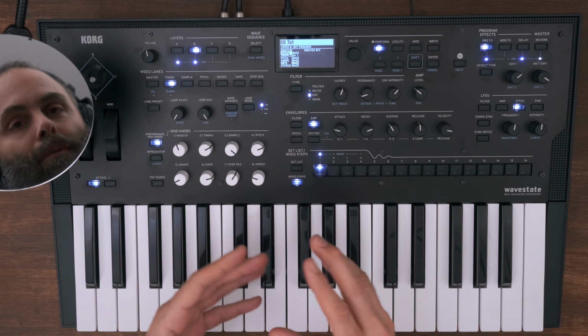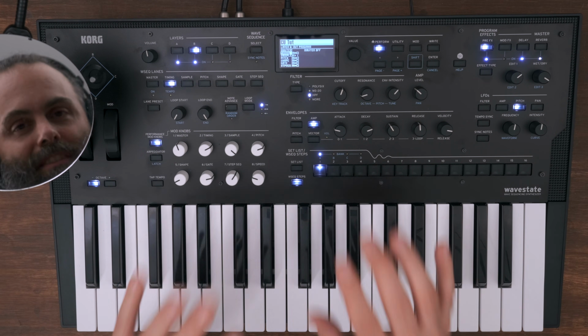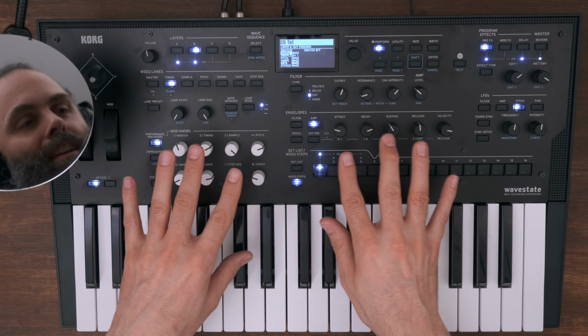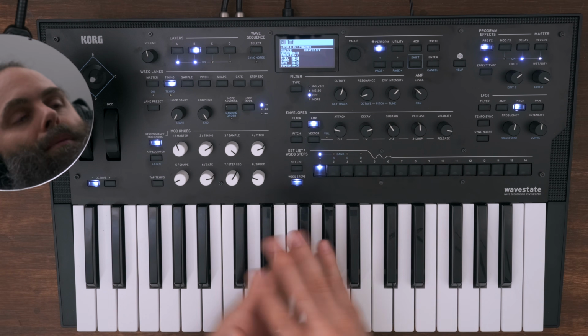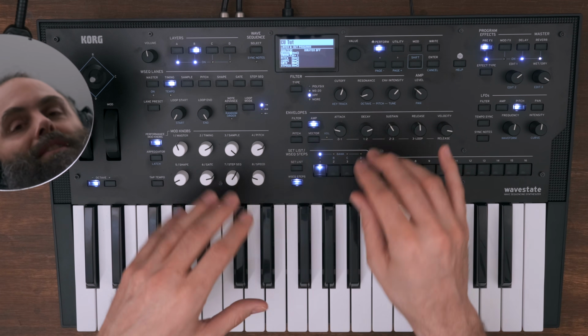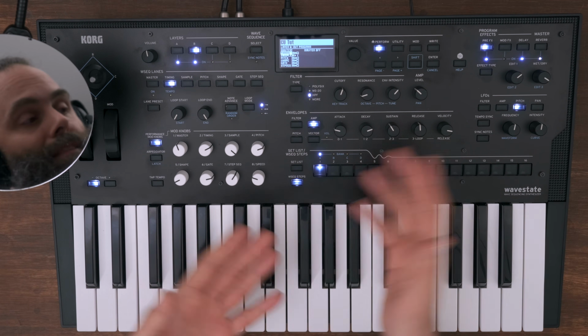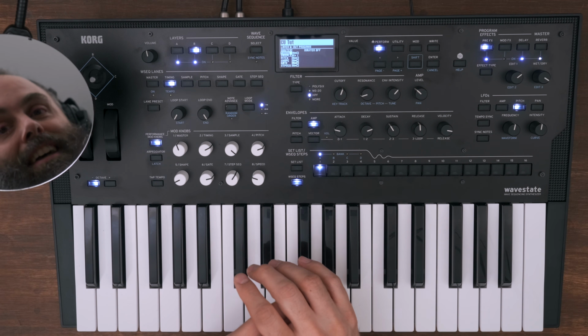It's a really refined workflow that is custom designed to work with this unique sound engine, and it works really well. So yeah, great work with the user interface and the sound engine. That's kind of what I wanted to show you today.